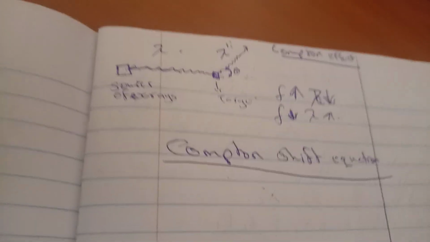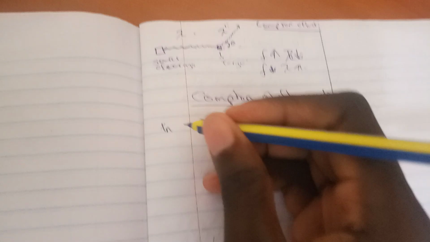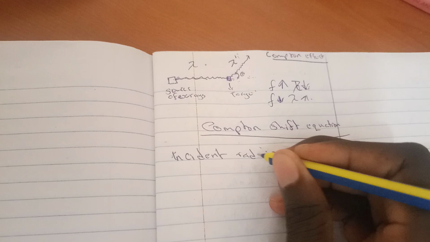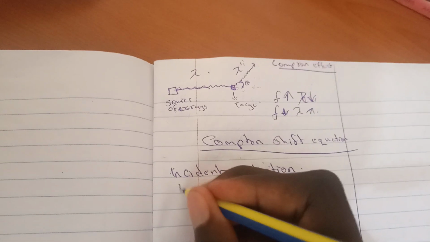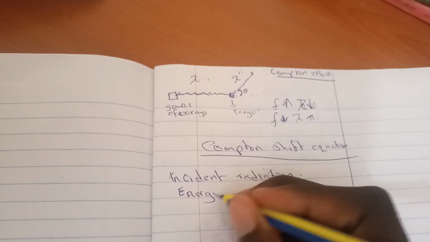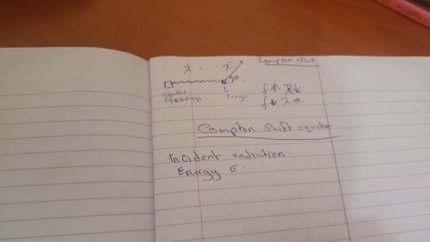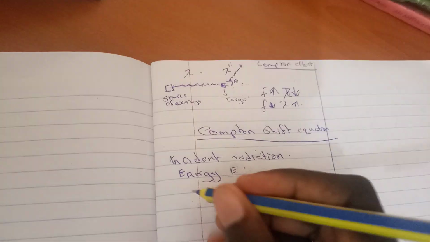And we need to know some of the things, like for the incident X-ray or incident radiation, let's say it has an energy E, and then from there we know that when this particle, this X-ray, is moving, it has got a momentum.